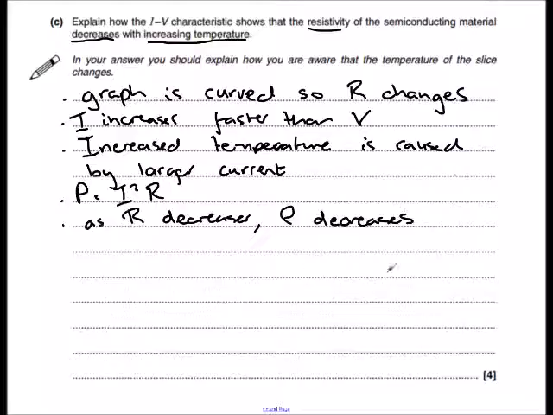Remember we've got the equation rho equals RA over L. A is not changing, L is not changing. So if our resistance has gone down, and that's this whole procedure we just talked through, and A and L stay the same, then the resistivity has to go down.